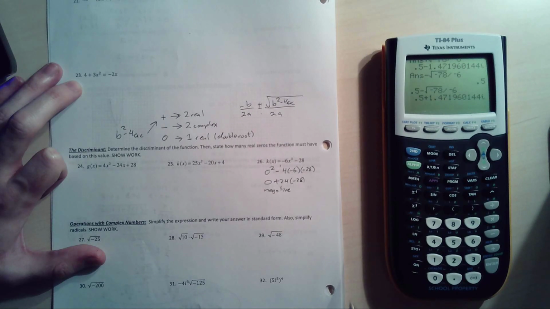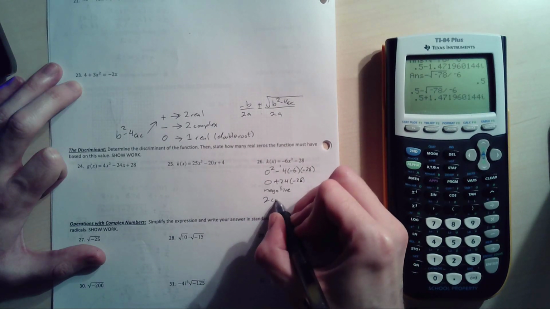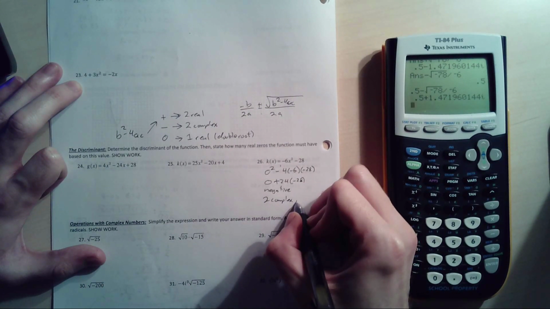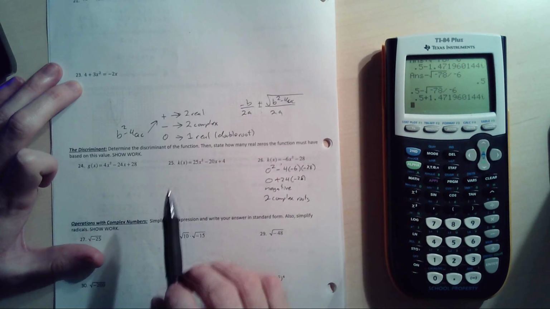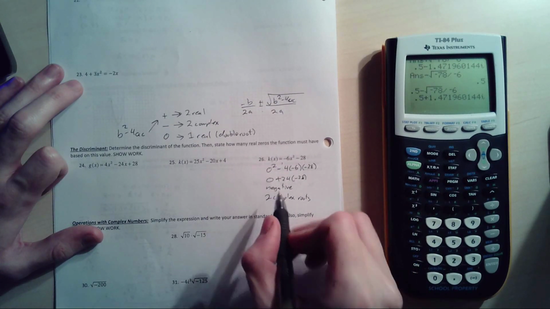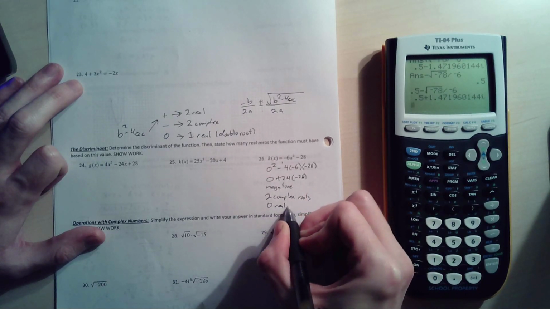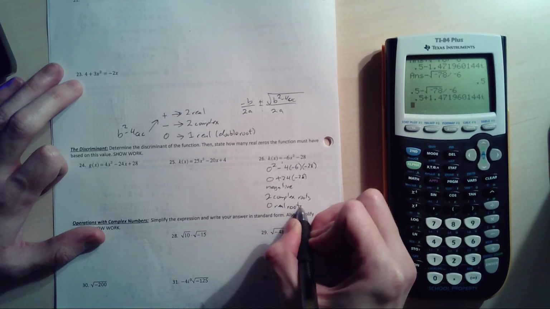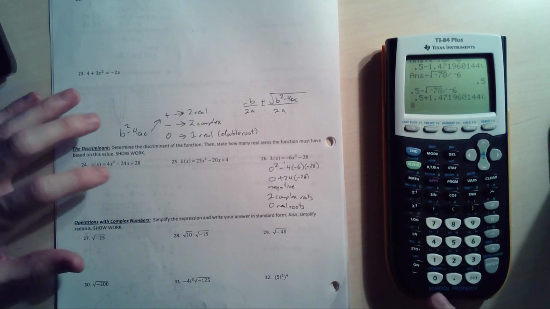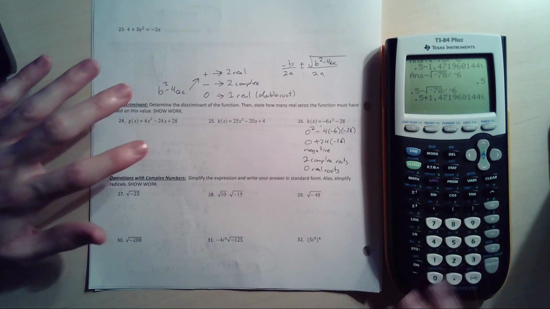Because that's definitely a negative number, we have 2 complex roots, or zeros, or whatever you want in this one. I guess it's to state how many real zeros, so 0 real zeros. I read questions, and I wrote the word roots after I said zeros. I guess I have issues sometimes.